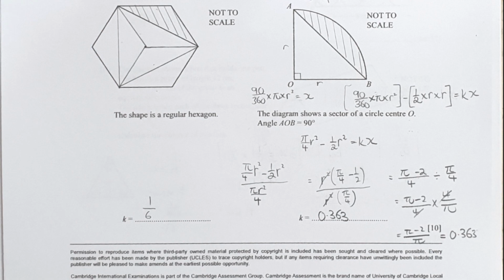So for the next one, the key giveaway for this question is the keyword regular. Since it is a regular hexagon, I can split this hexagon into 6 identical shapes. So it is actually 1/6 of the total area.